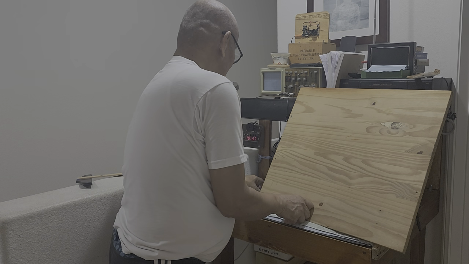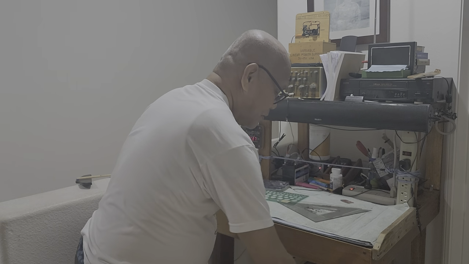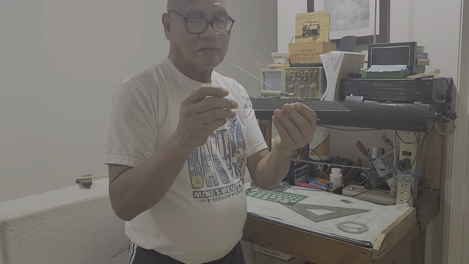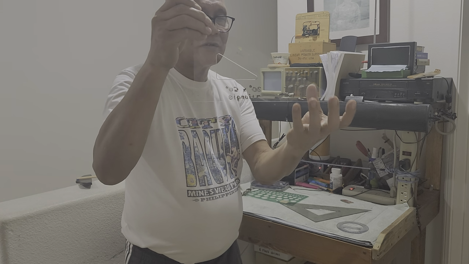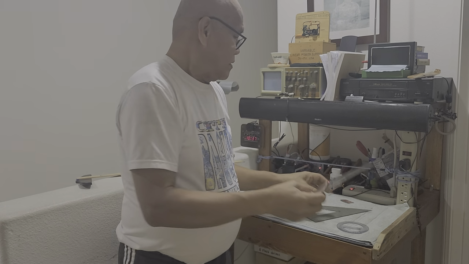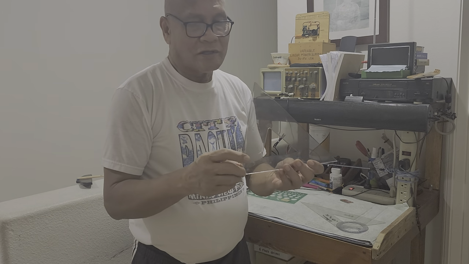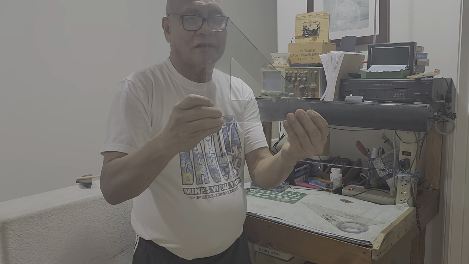The next thing I will be discussing will be some other instruments that are being used in drawing. This is a 30 by 60 degree right triangle. This is the 60 degree part, this is the 30 degrees, and this is the 90 degrees. The other right triangle we are using in drawing is the so-called 45 by 45. This is the 45 degree angle, this is the 45, and this is the 90 degrees.